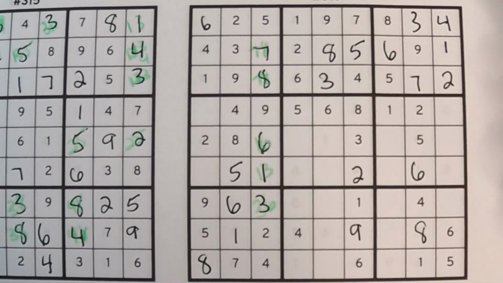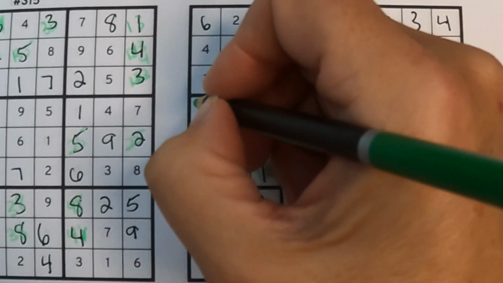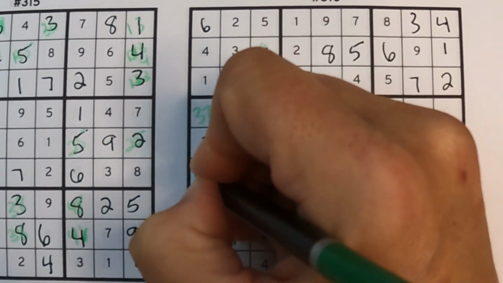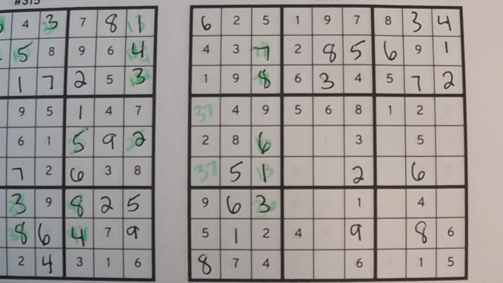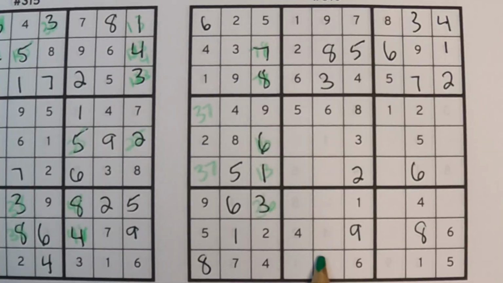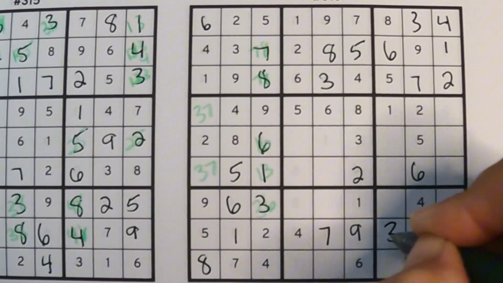For this box, we're missing 3 and 7, and I don't see any help. So 3, 7, 3, 7. For this row, we're missing 3 and 7. We've got a 3 here, so 7, 3.